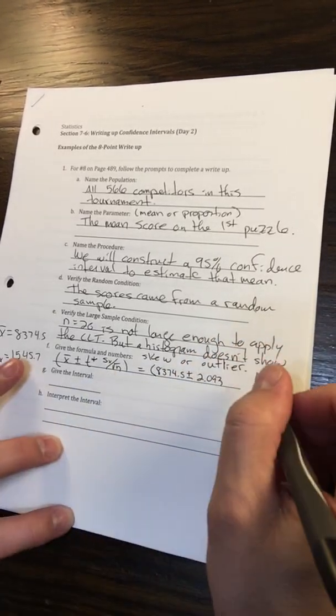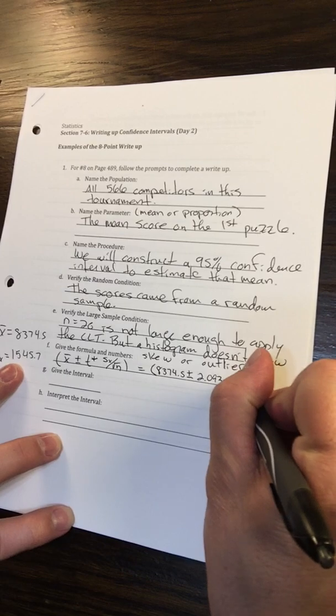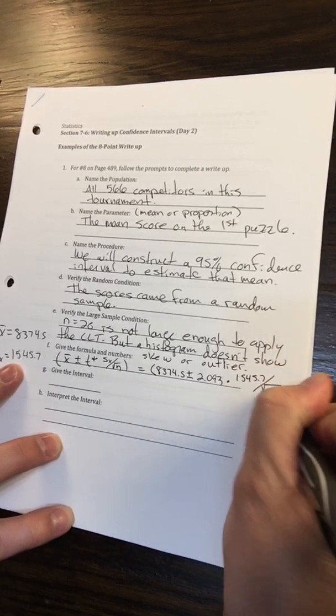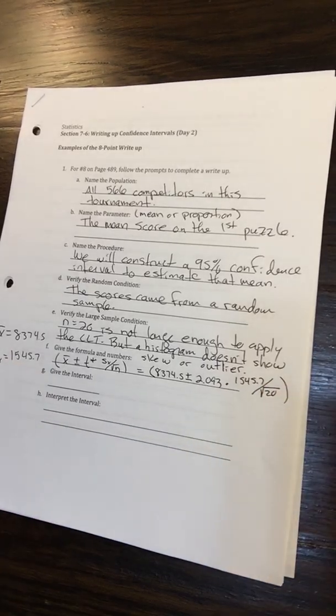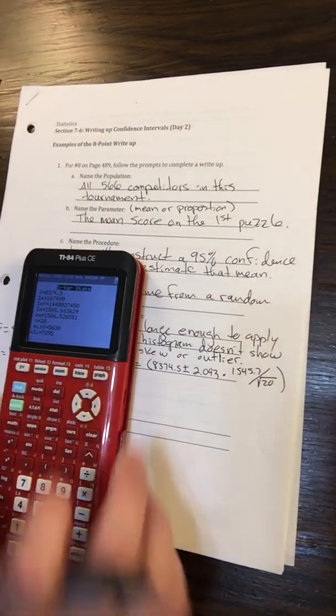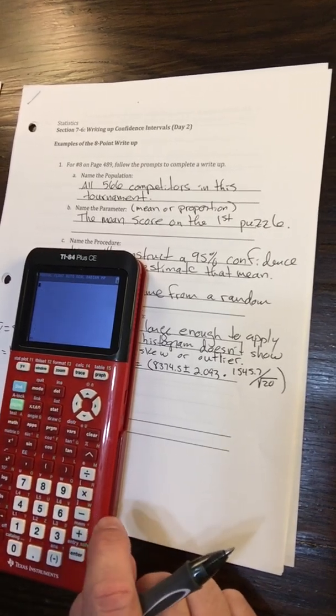And then standard deviation, I've got it written right here. That's 1545.7 divided by the square root of 20. There's my numbers. So then I'm going to put that in the calculator. Let me put that right here. And I'll hit second and quit to go to the home screen.